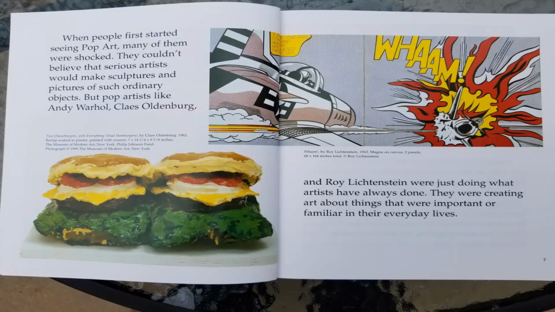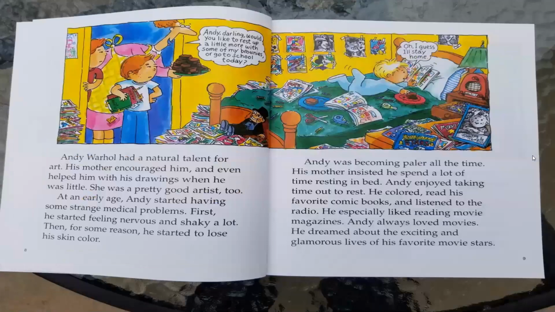And he wasn't the only one. There were others like Claes Oldenburg and Roy Lichtenstein. They were doing very similar work, and they were creating things that were just important in their lives. So this one's called Wham, and it's two airplanes, and it looks like they're shooting each other down, right? And then we have these cheeseburgers right here, which is really, really cool.